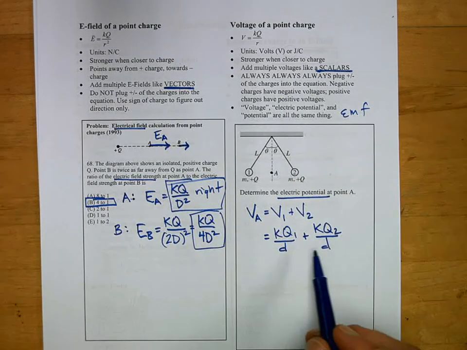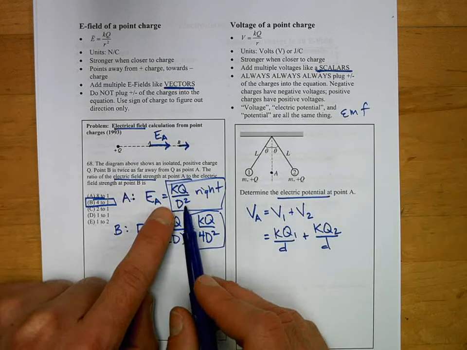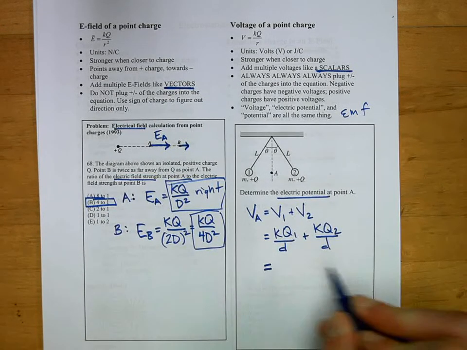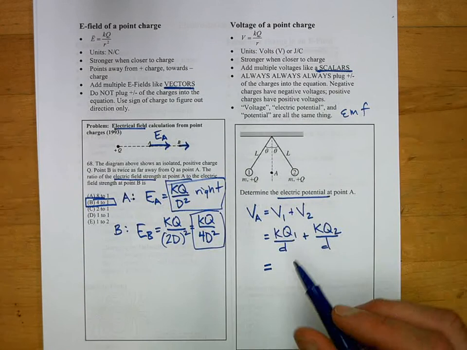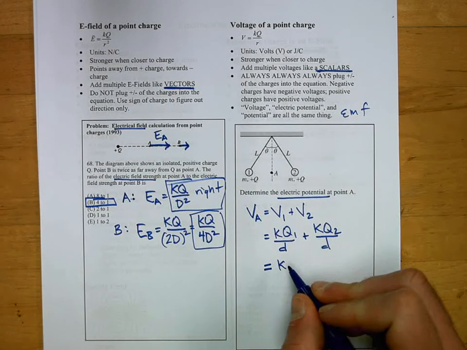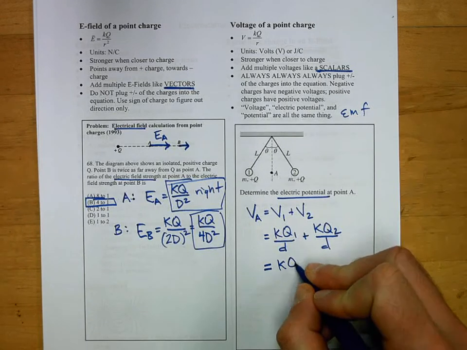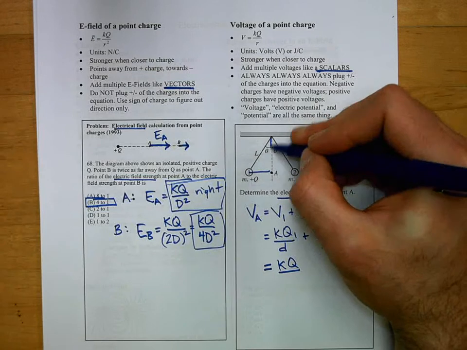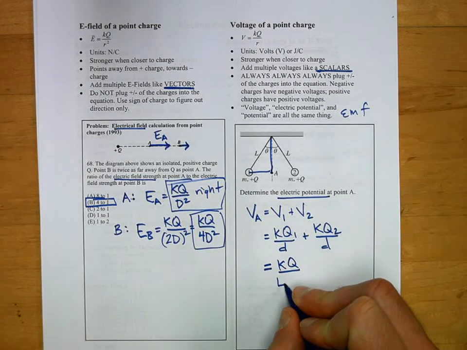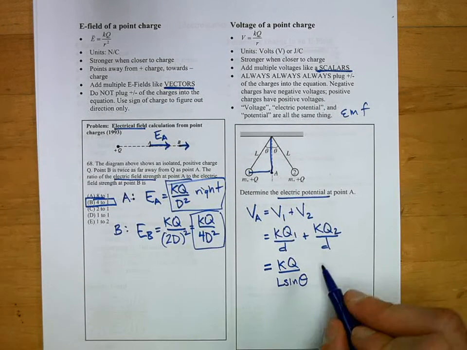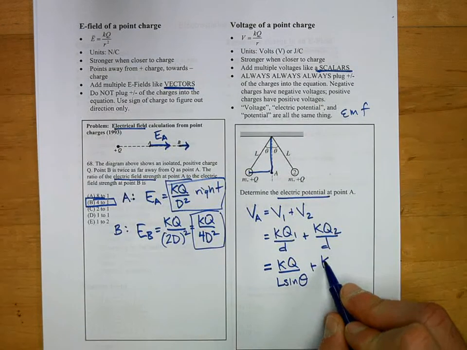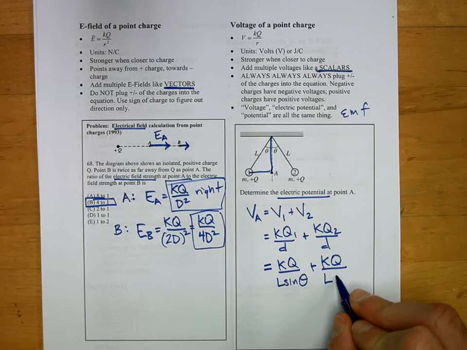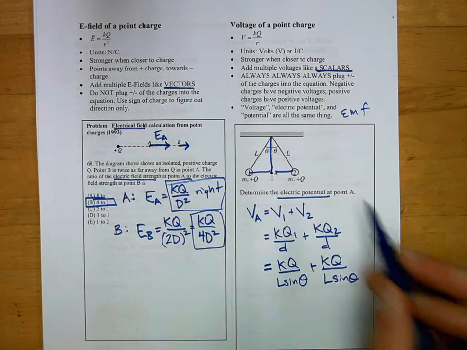Notice that the distance is squared in electric field, but it's not squared in voltage. Now I'm going to use the variables that they give me. So K times positive Q over the distance, and again, same right triangle as before, so the distance is L sine theta, and the voltage of this is K times Q over same distance here, L sine theta.